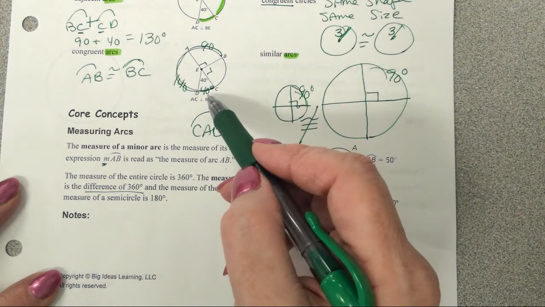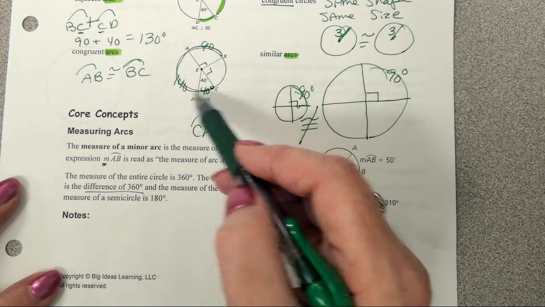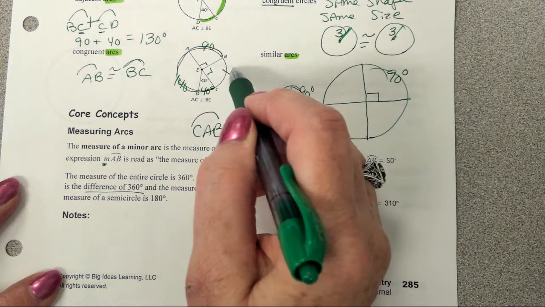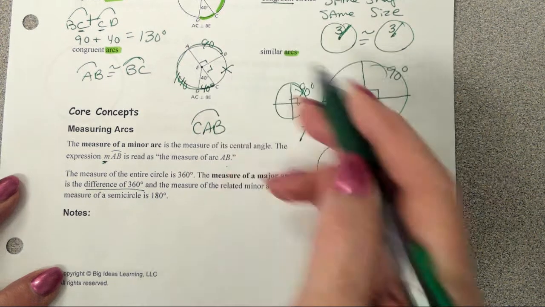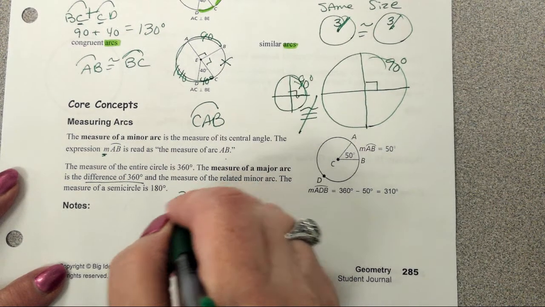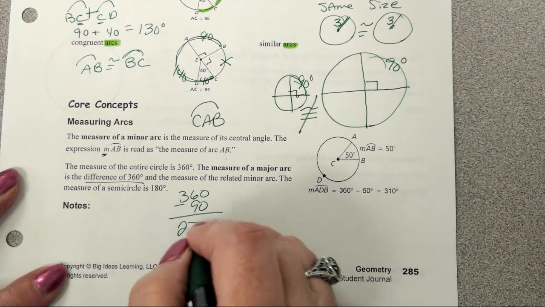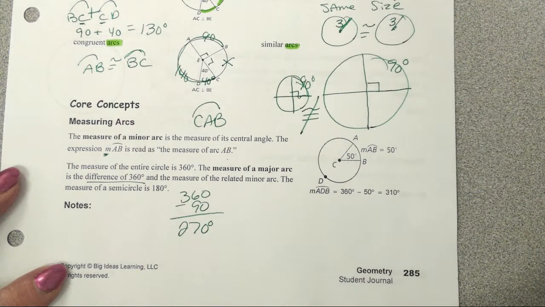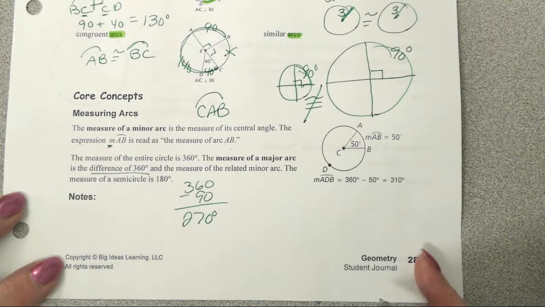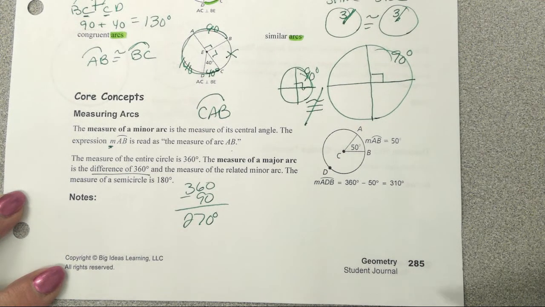Or I could just say, well, it's almost all the circle, everything but this 90, right? So then I could just take 360 minus 90 and get 270. And that's really just the quickest way around. Since a major arc is going to be more than half of the circle, a lot of times it's just easier to subtract out what you're not using, and then find the rest of the measure. Okay?